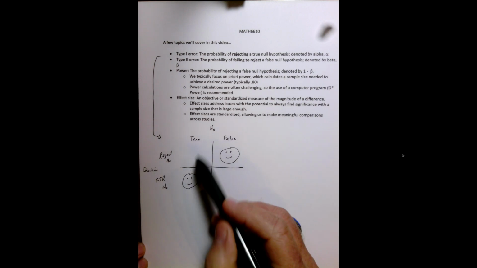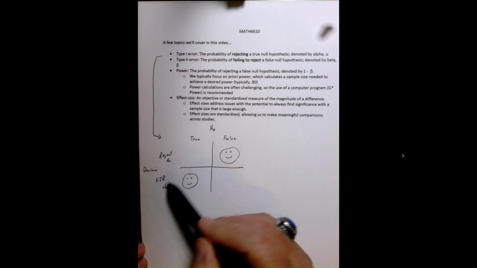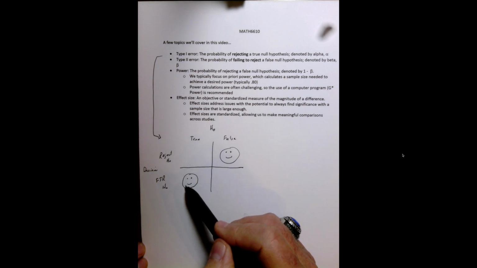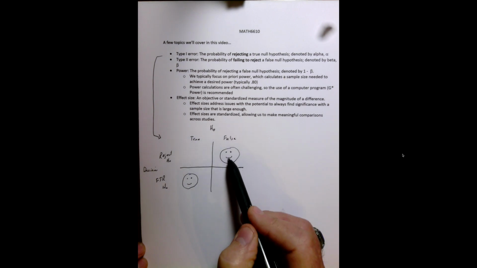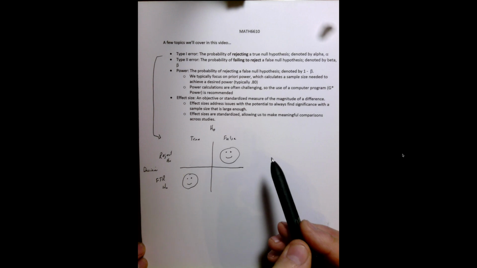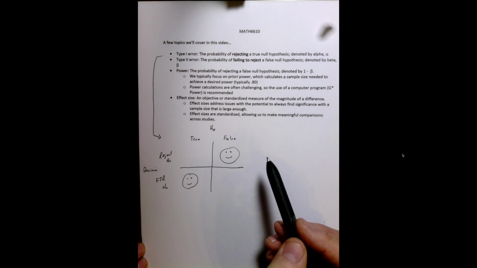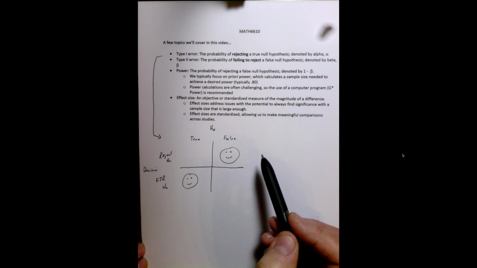Again, smiley face, because that means that our inference process has worked, right? We want to keep true statements around, so we don't want to reject those, and we want to reject false statements. Again, that's when the process works. Now, when do we know that? Well, we don't, because again, we're dealing with this all in theory.